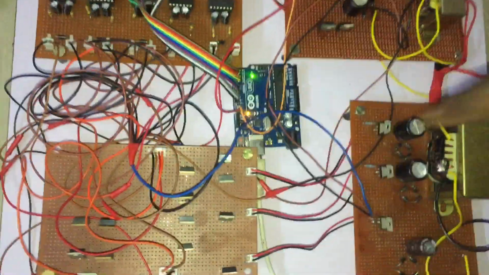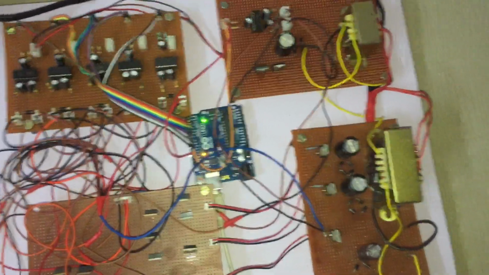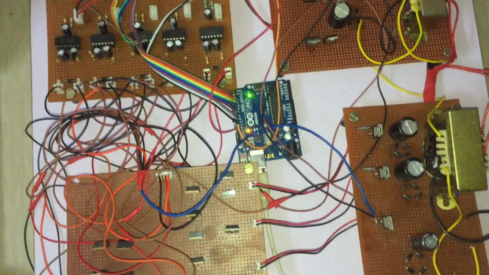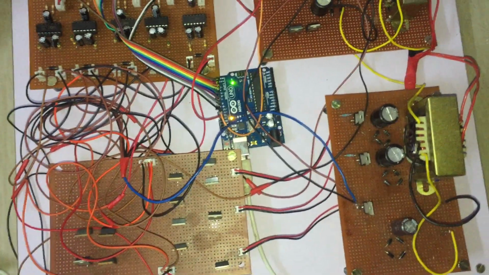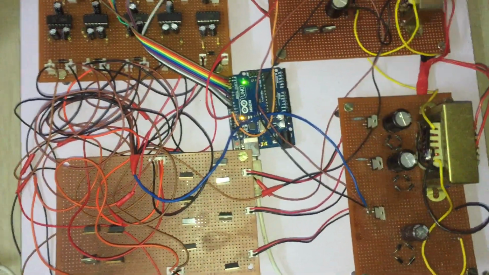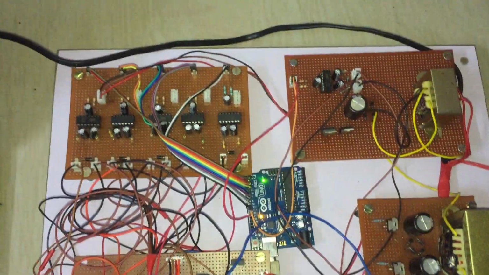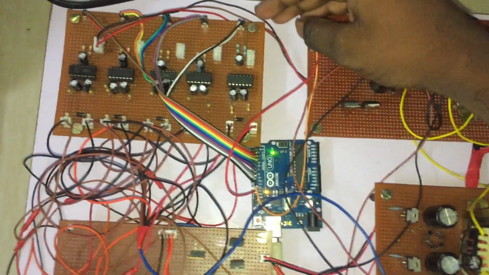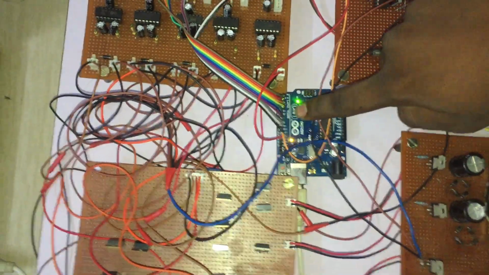We produce 12 pulses because of the 7 level multilevel inverter. 12 switches are used, so we require 12 pulse generators. The MOSFET is the IRF840, and the IRF840 cannot be activated by a gate pulse of 5 volt. The Arduino can produce only 5 volt, so we boost the supply with the help of a driver circuit. With the help of the Arduino, we produce the gate pulse, and we give the pulse to the driver circuit.